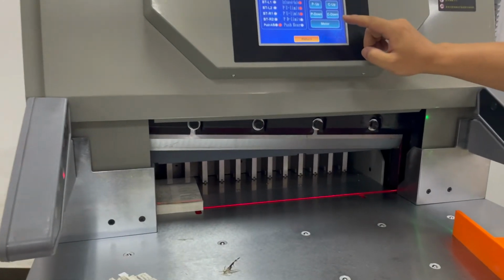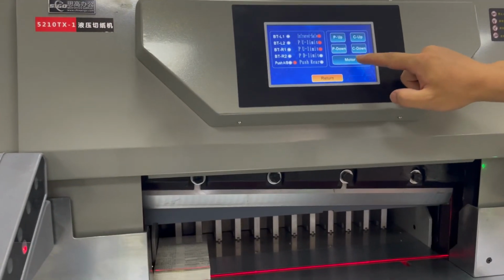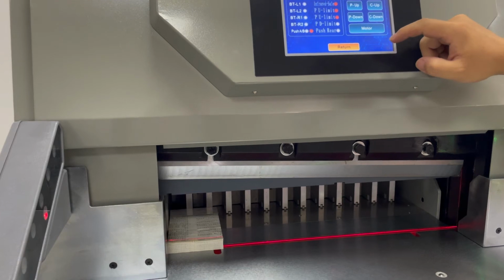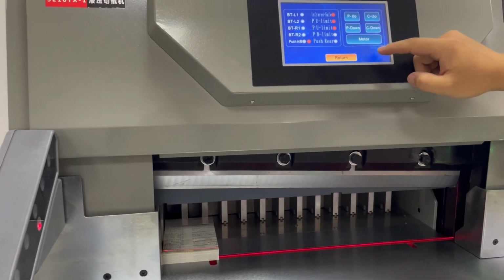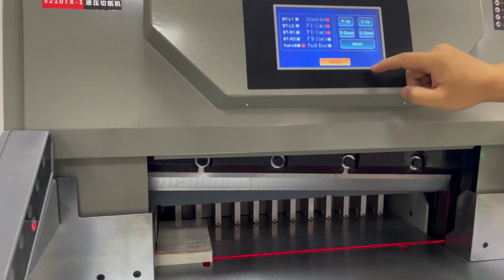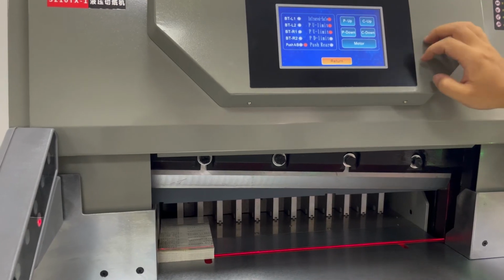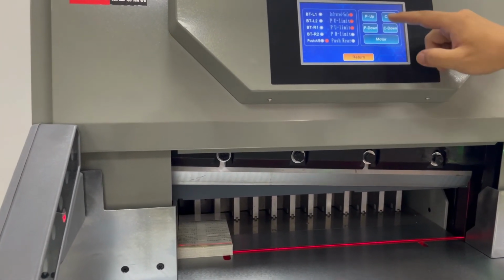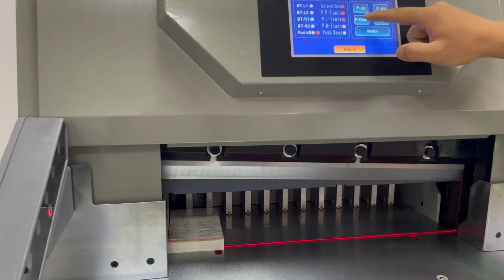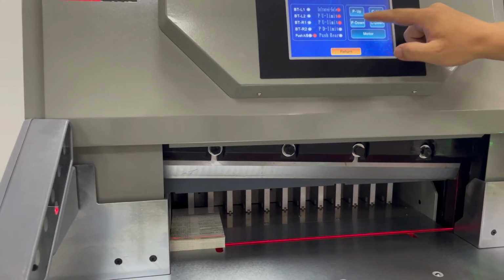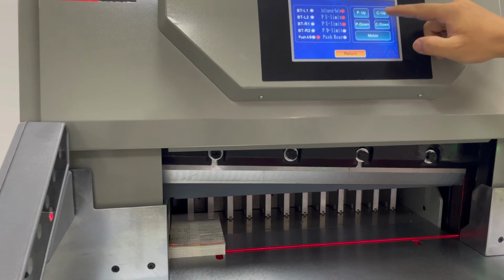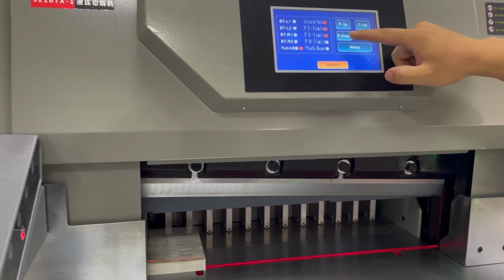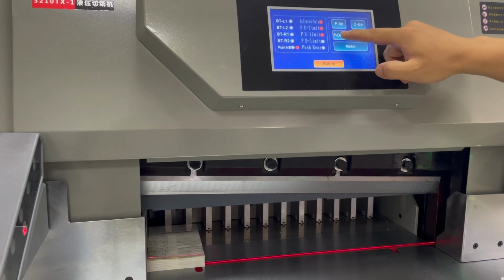Sometimes we test whether the motor works or not. We press this button. When we push this button, the motor will work. And this is for pressure down and pressure up, cut down, cut up. Now we test whether the pressure down works or not.